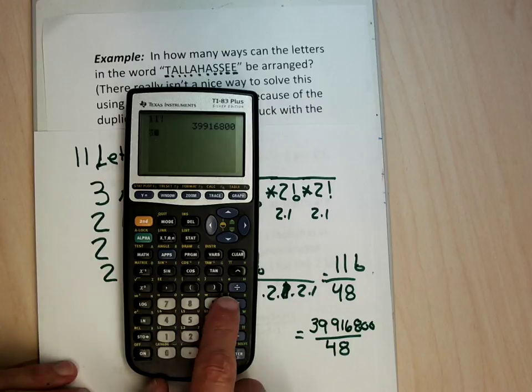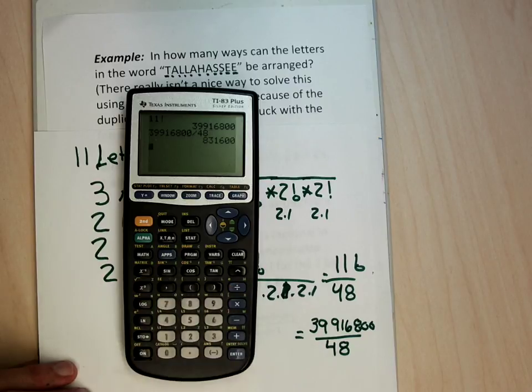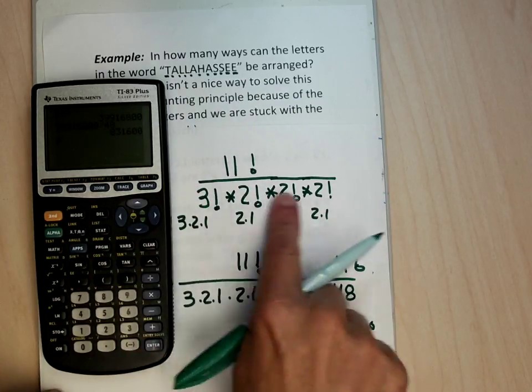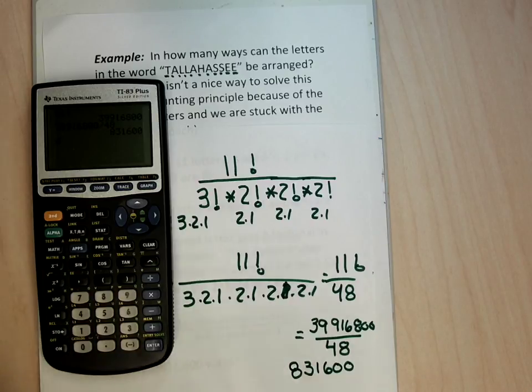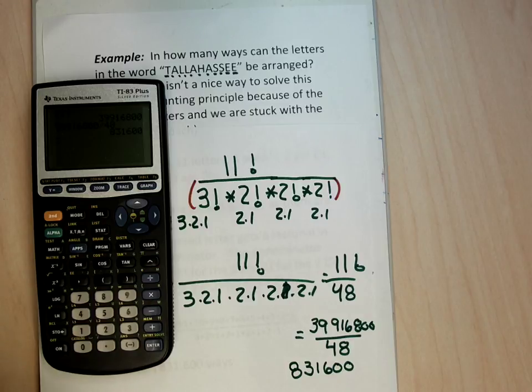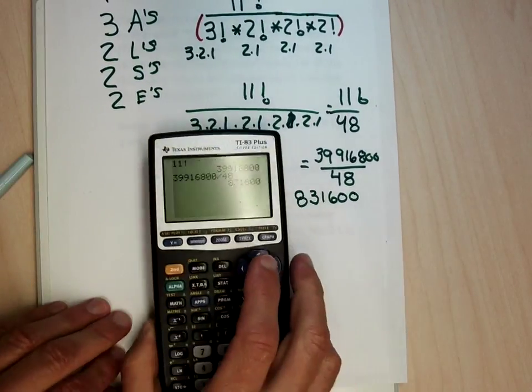This is what I want to divide. I want to take 39,916,800, which is the numerator, and divide it by the denominator, which is 48. My answer to this is going to be 831,600. There's 831,600 ways to arrange the letters of the word Tallahassee. If I wanted to, I could have done this all on my calculator if I used parentheses for the denominator. So let me show you a slicker way to enter this on your calculator to get this 831,600.